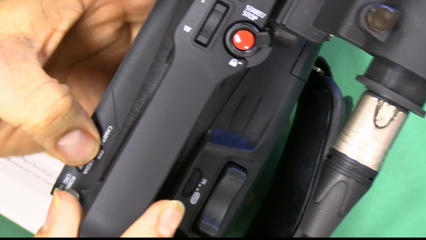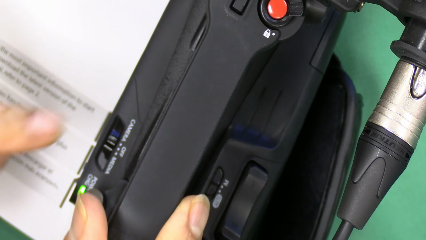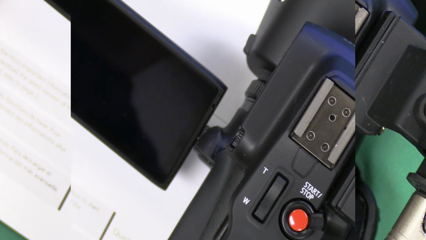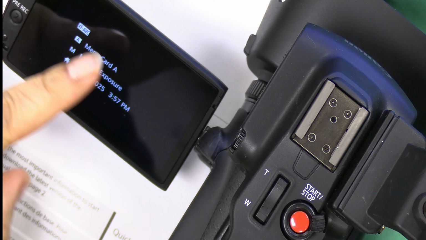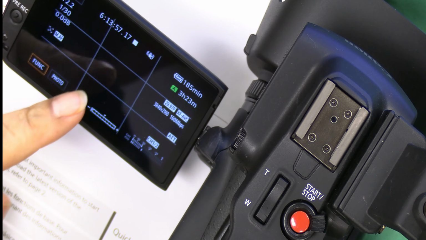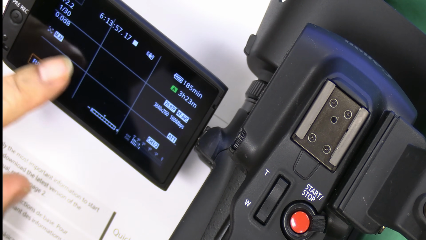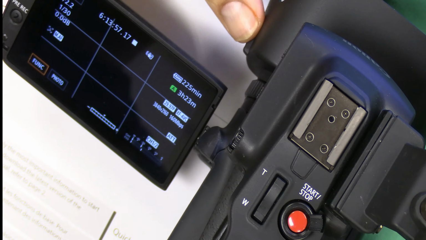Camera is off, and now let's power it back on. And you see when you power it on, the light comes on, and pretty soon the screen will come on and kind of let you know what settings it's in, the time of day, etc. And now you're ready to begin filming.